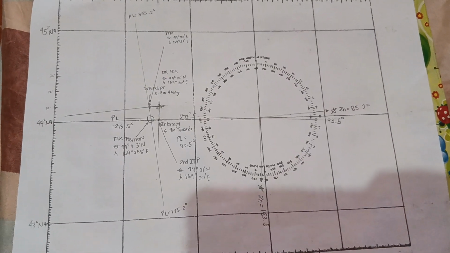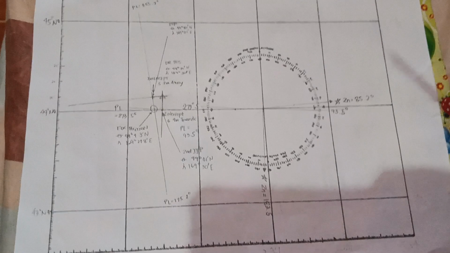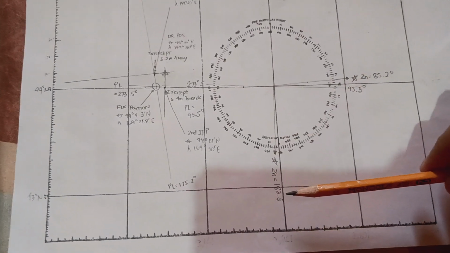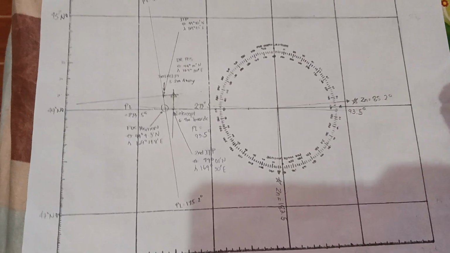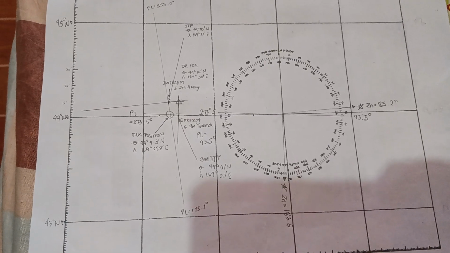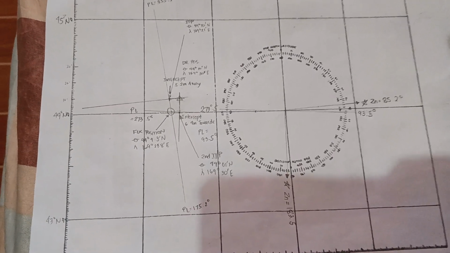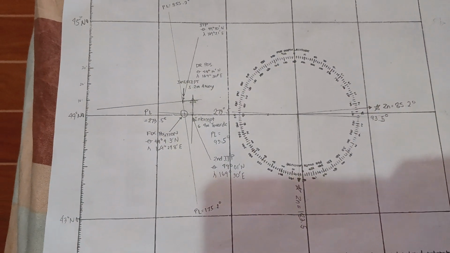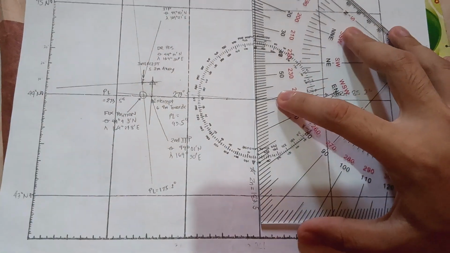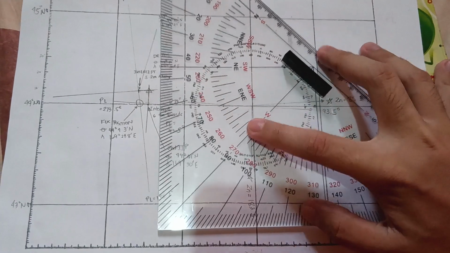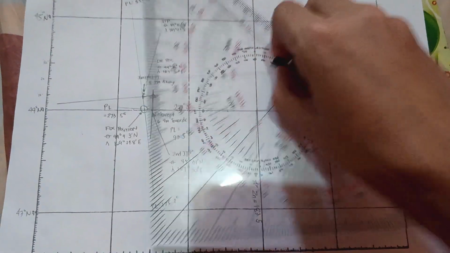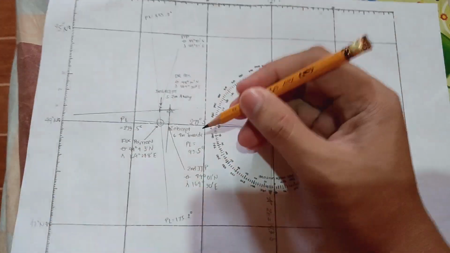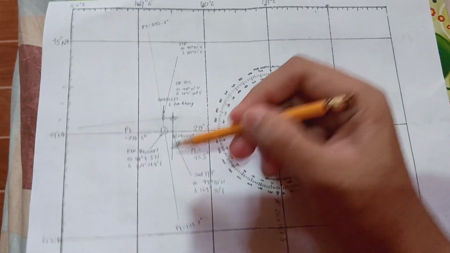Next, for the second star. The second star has 183.5 degrees. First, we need to plot that. Since we already have the DR position here, we transfer the same process again. We move the triangle and go here. After that, you need to draw a line. That is the azimuth line.